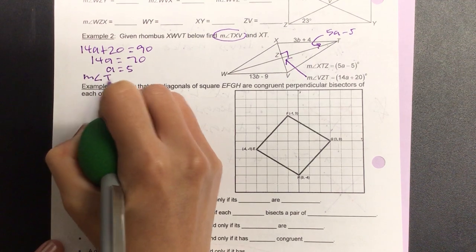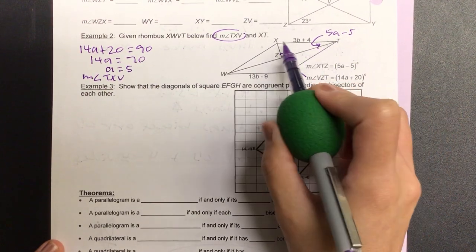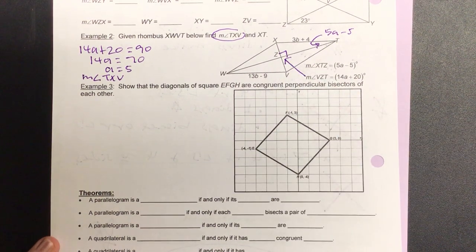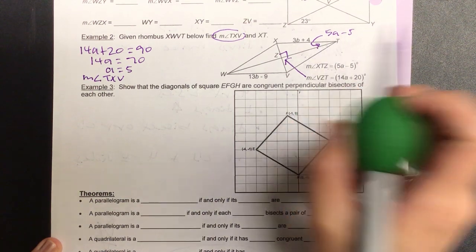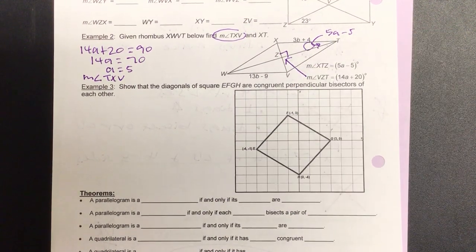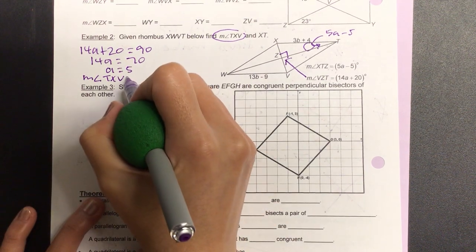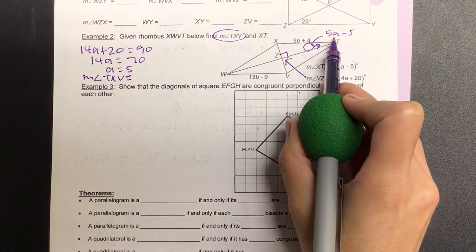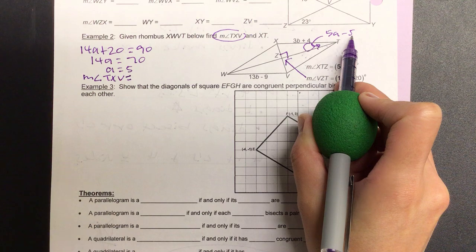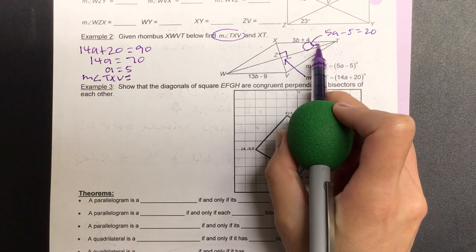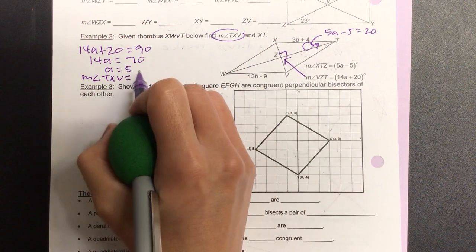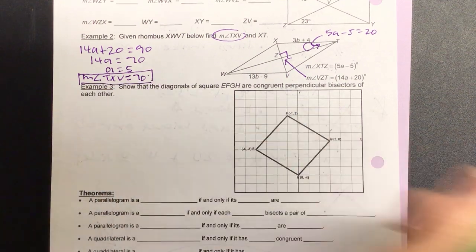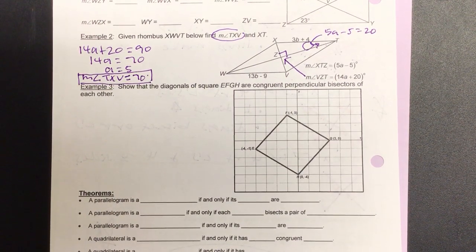So now we can find the measurement of angle TXV. We know TXV is right here. So can we find what the angles are and then subtract from 180? Let's figure out what this angle right here is. If I plug in 5, 5 times 5 is 25, and 25 minus 5 is 20. So if that angle is 20 and I have 90 degrees, the other angle has to be 70, because our total angle measurement in a right triangle, or any triangle, must be 180.